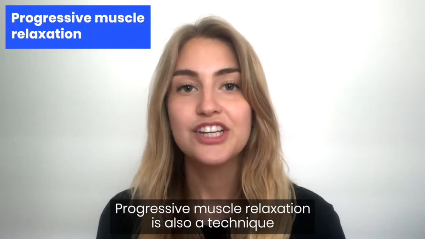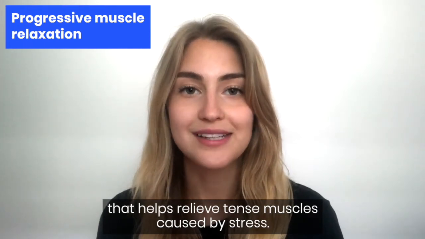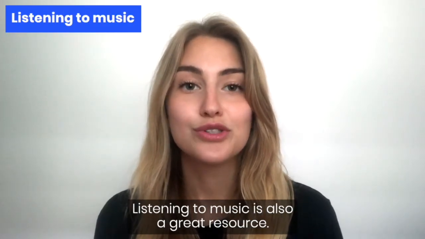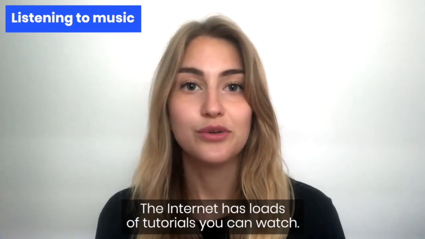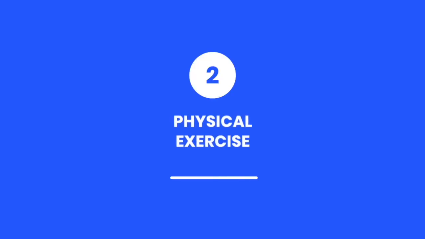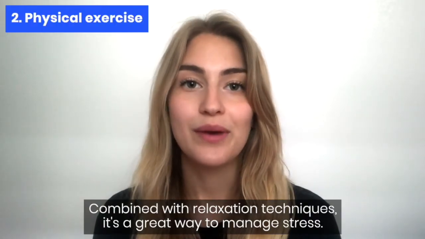Progressive muscle relaxation is also a technique that helps relieve tense muscles caused by stress. Listening to music is also a great resource. Internet has loads of tutorials you can watch. The second technique is physical exercise. Combined with relaxation techniques, it's a great way to manage stress.